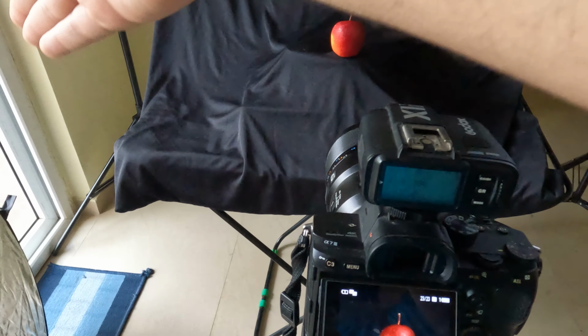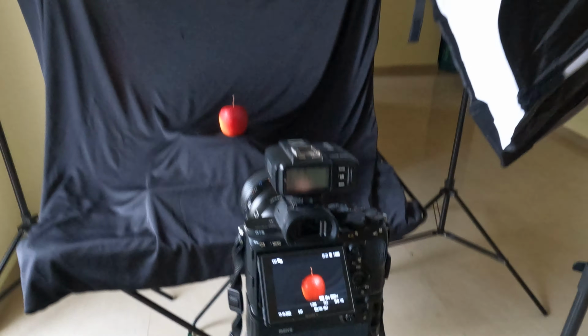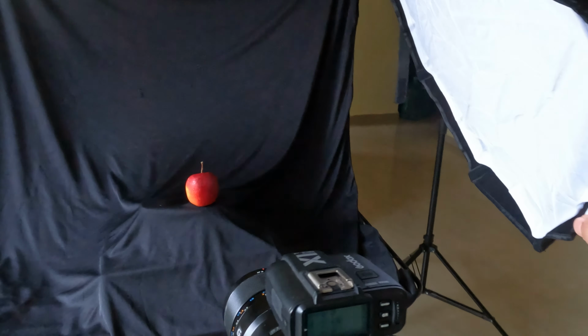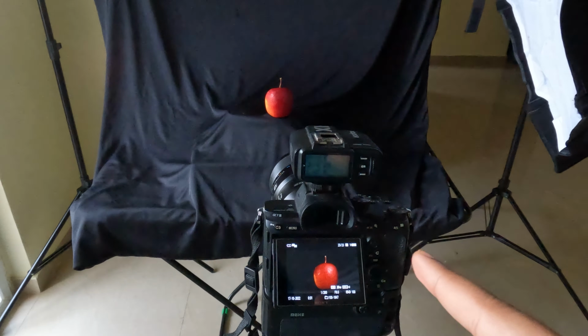You can use more lights from this side as well, but to simplify and keep a very simple setup, I have used one single softbox, an ED200, which is a 200 watt second light, and a very simple setup.